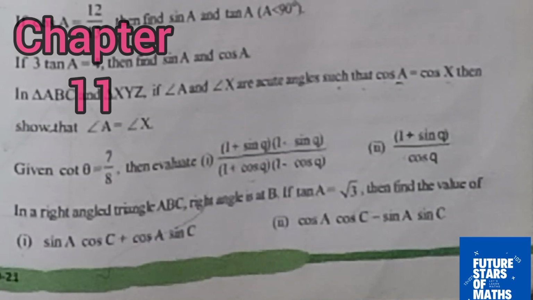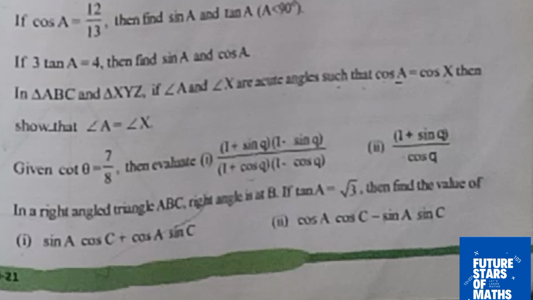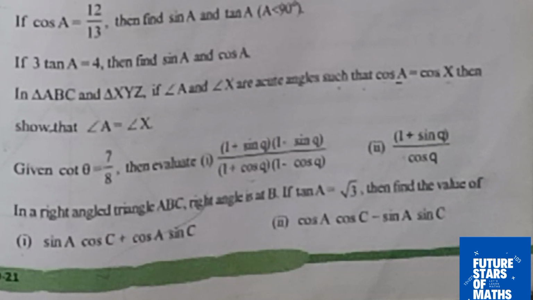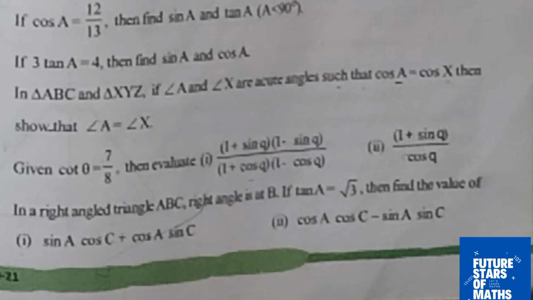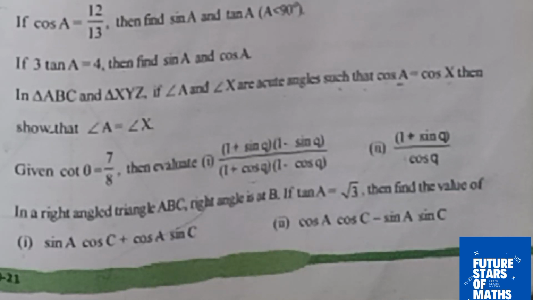Let's start our exercise 11.1 seventh sum now. We'll do the sixth sum after completing this exercise. So be connected, the sixth sum is very important. Now we'll do the seventh sum.